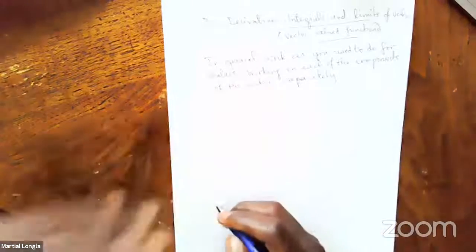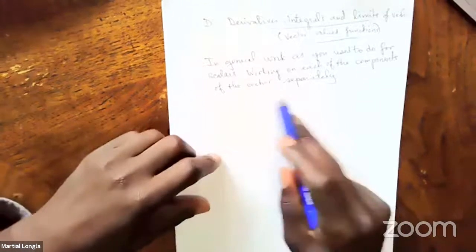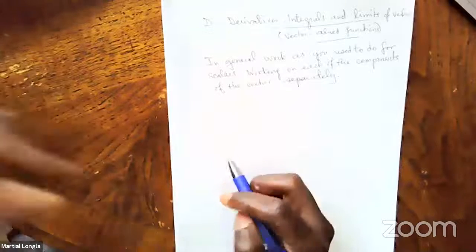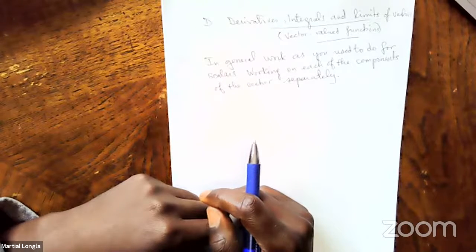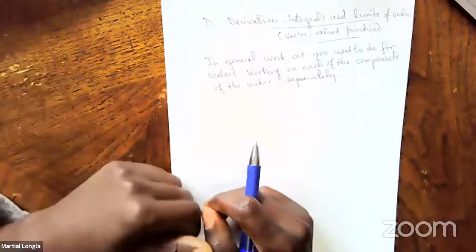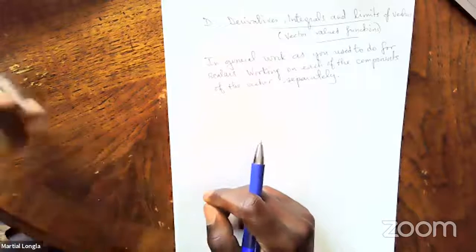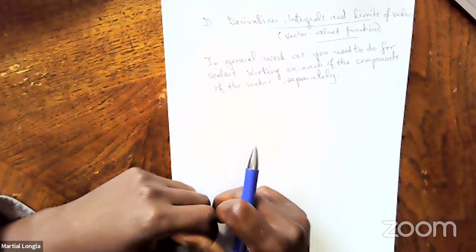So if you have to take the derivative of a vector, what you need to do is take the derivative of each of the components separately. If you want to take the integral, integrate each of the components separately. If you want to take the limit, take the limit of each of the components separately. Am I making sense?